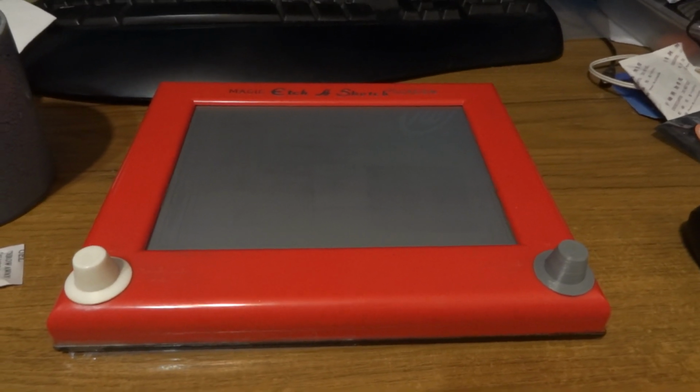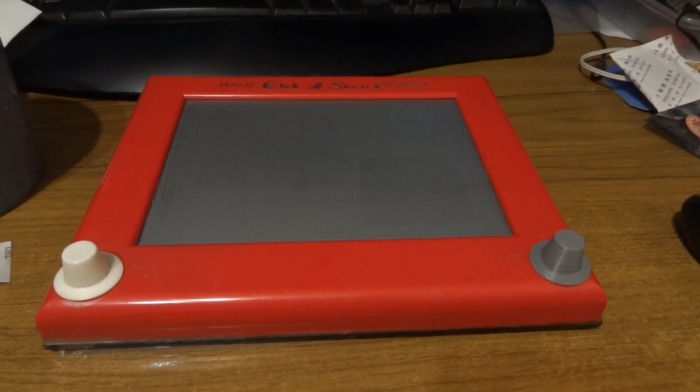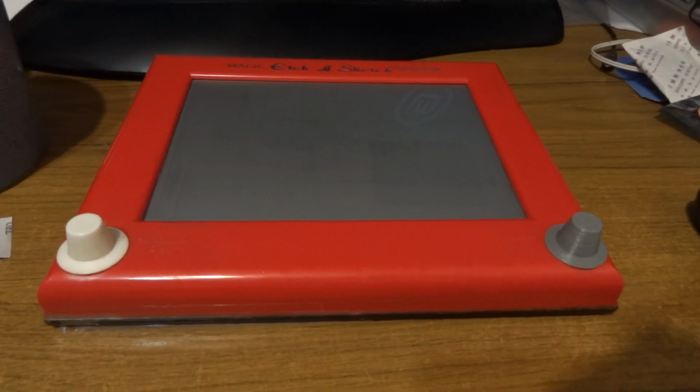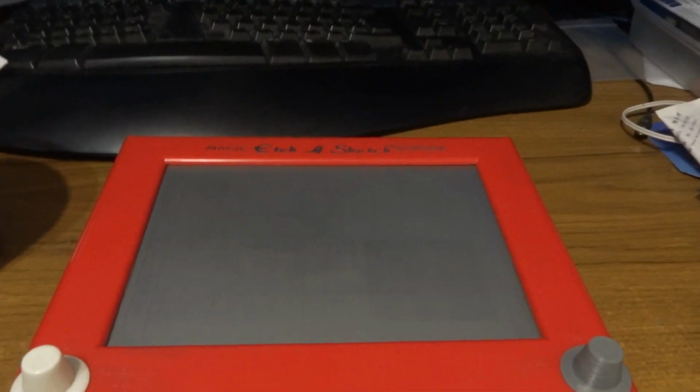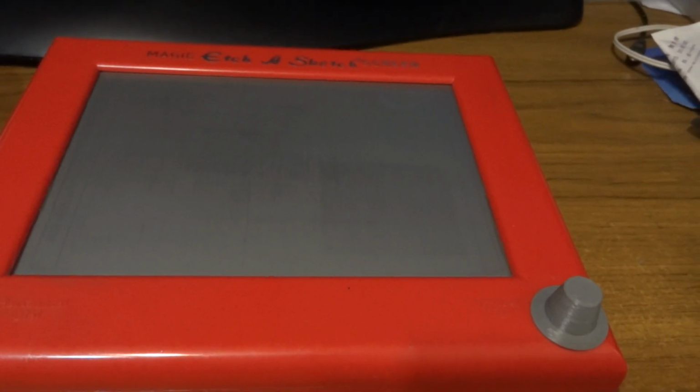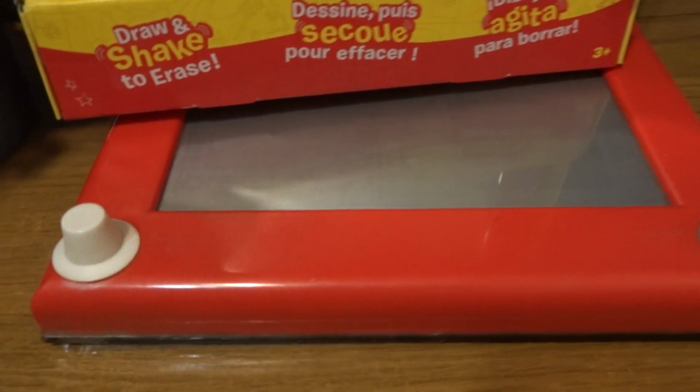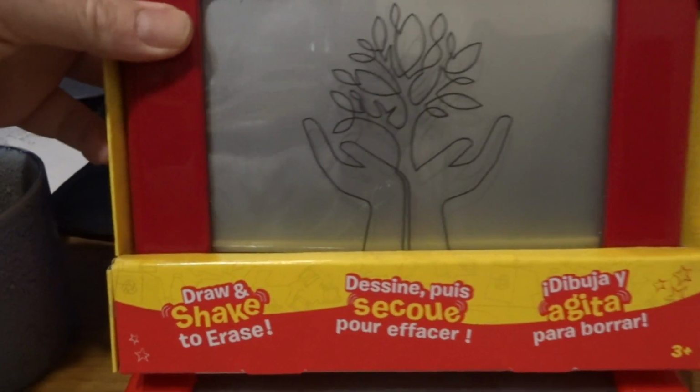Yeah, I lost the knob of my old Etch A Sketch. As you can see, I've 3D printed a new one here. Incidentally, here's an example of shrinkflation. Look at the size of the Etch A Sketch versus a new one.